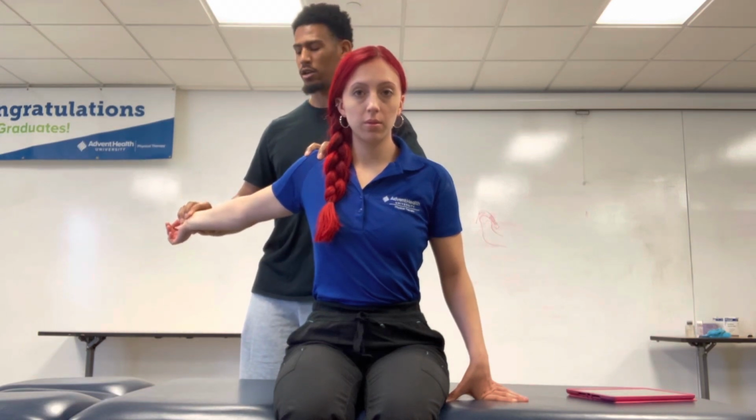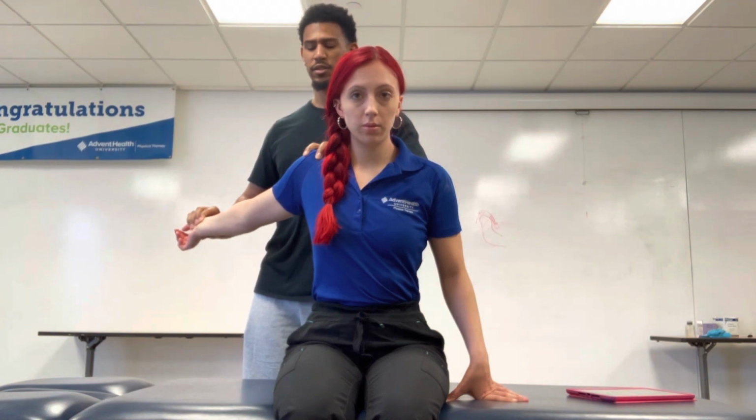The costoclavicular test is done similarly to the Adson's, only you want the patient to retract and depress their shoulders while protruding the chest right in an upright posture and hold this position for about 60 seconds. While the patient is doing this, you're palpating for the radial pulse, and if it is diminished or occluded during this motion, that'll be a positive costoclavicular test.